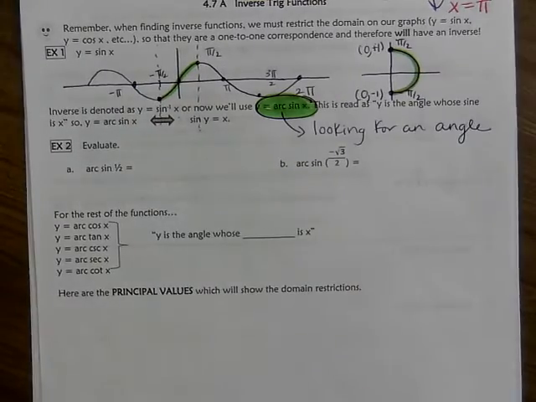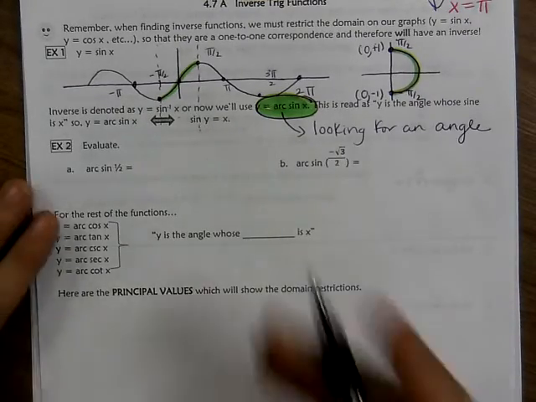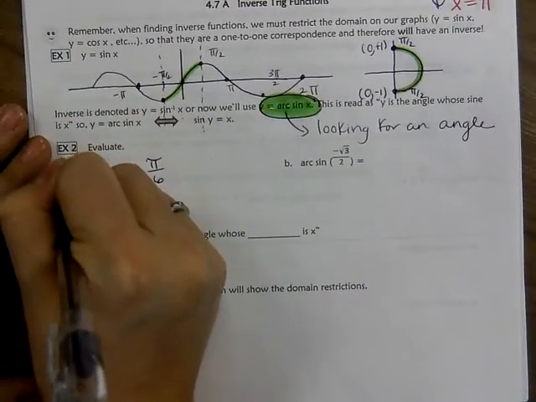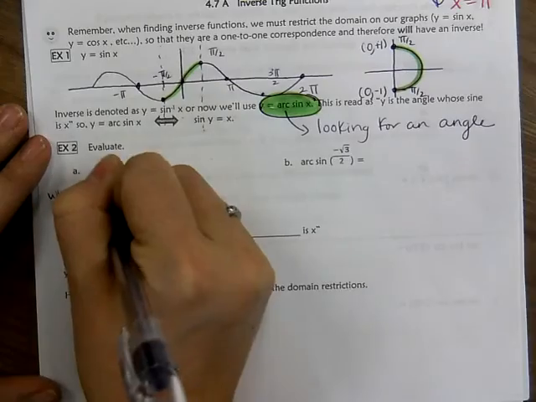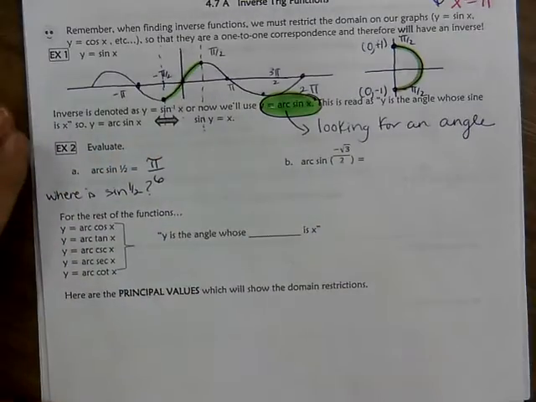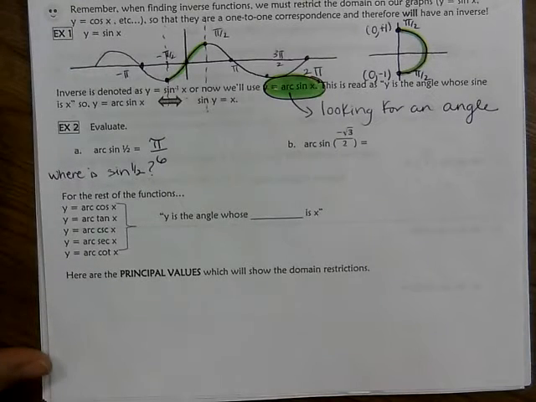Okay, so think in your mind, where is sine 1/2? Sine is 1/2 at 30 degrees. And all of our answers we're going to give in radians. So instead of 30, we're going to write pi over 6. Okay? So this means where is sine 1/2? You're looking for an angle.